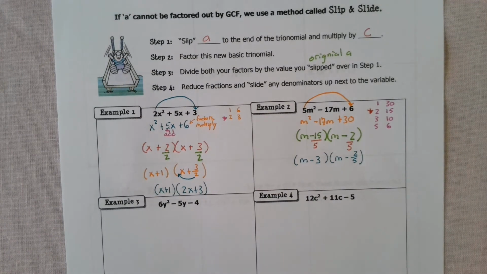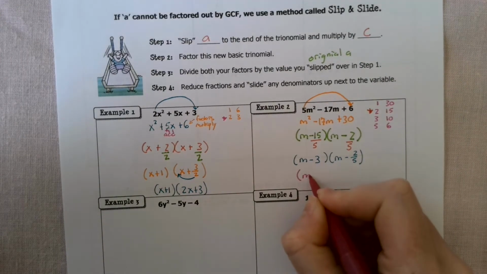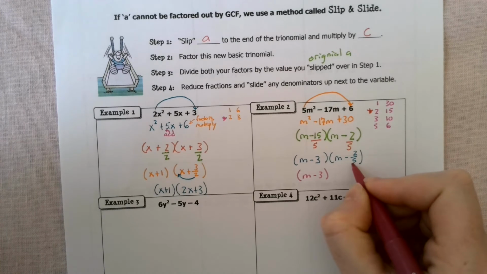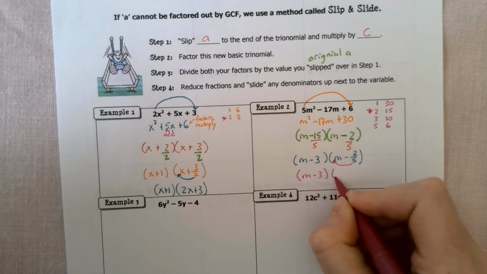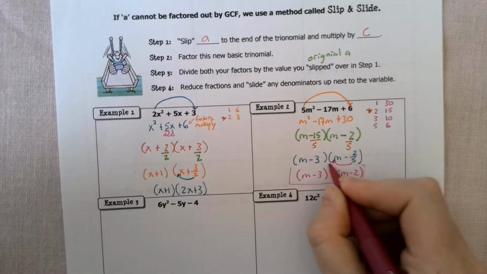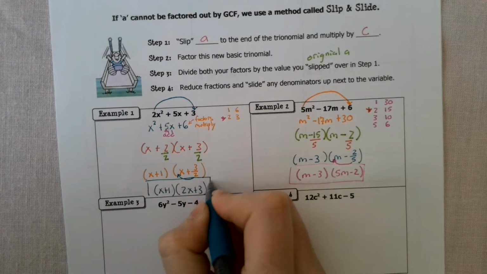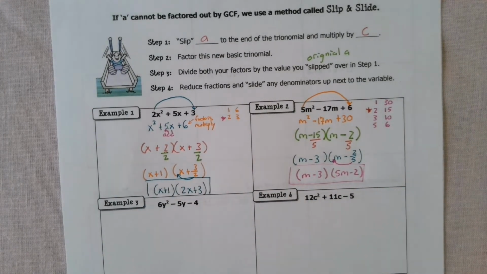And then our final step is that we are going to slide our denominator up to our next variable. So we're going to leave the m minus 3. We're going to slide this 5 right in front of the m. And that is going to be your answer. Oh, and let me box this other answer for you guys so you know your final answer. Alright, good job guys. So let's try example 3.